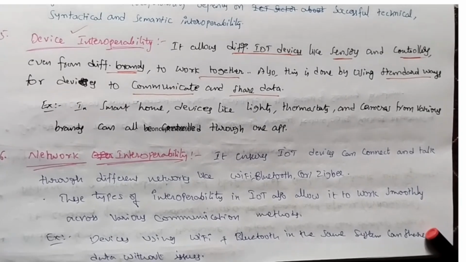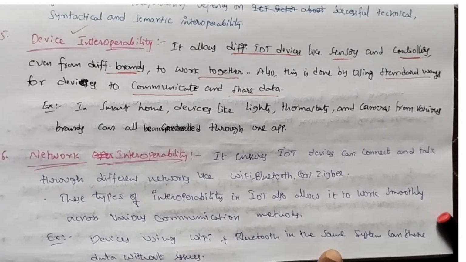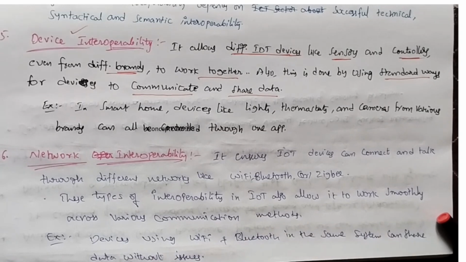The best example is devices using Wi-Fi and Bluetooth in the same system being able to share data without issue. This type of interoperability is called network interoperability.